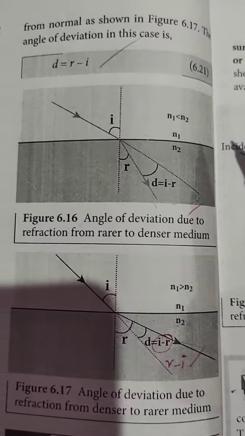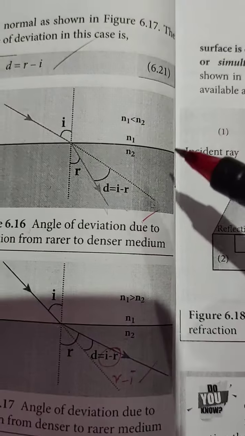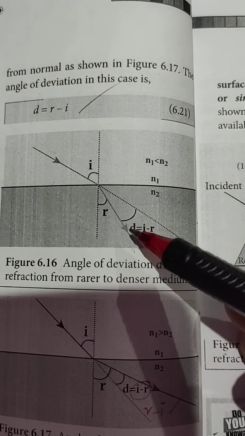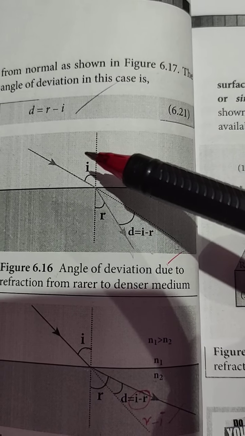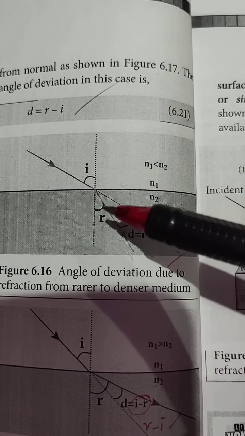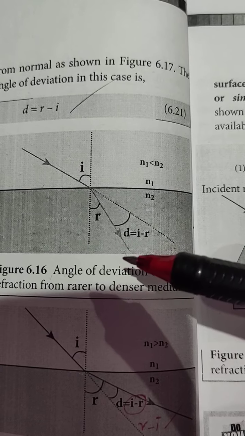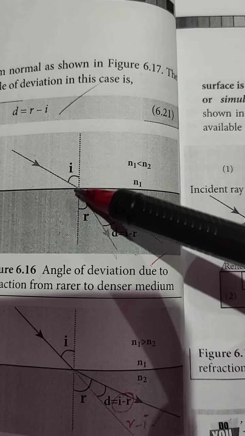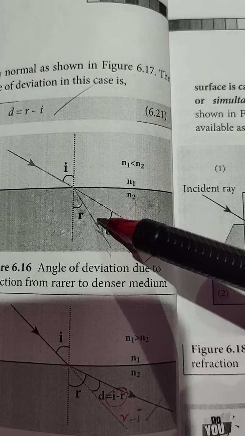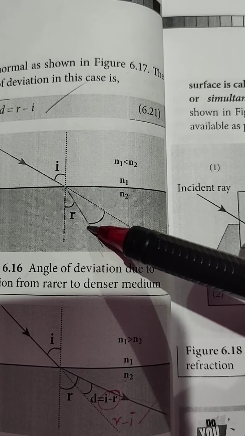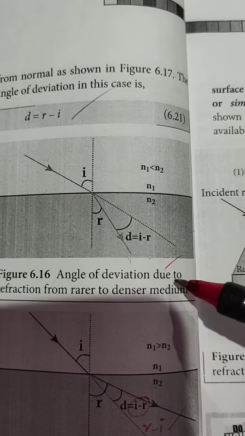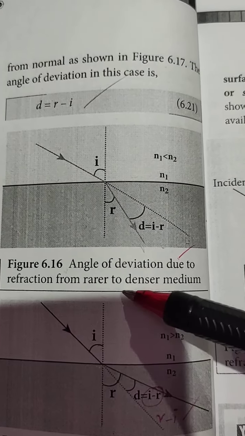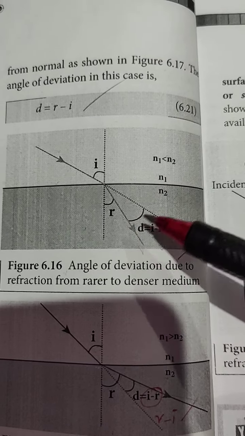Here, look at the figure. Simply notice this. First point, when the light enters from a rarer medium to a denser medium, it deviates towards the normal. This is the normal, towards the normal. So the angle of deviation due to refraction from a rarer medium to a denser medium is towards the normal.